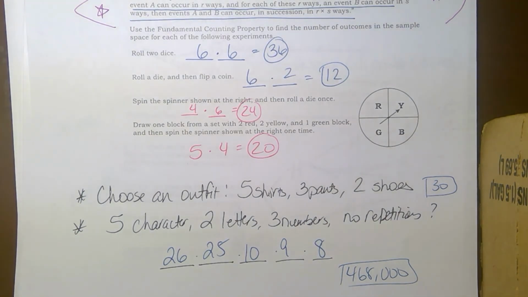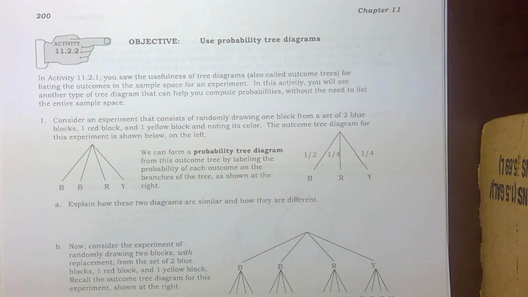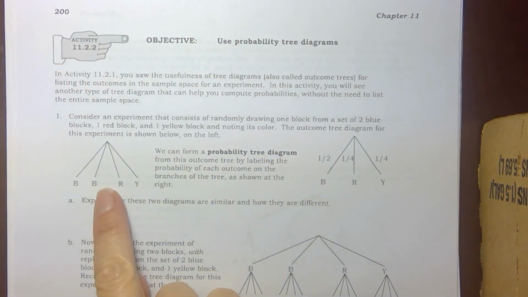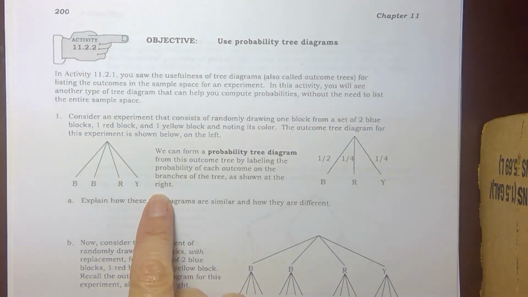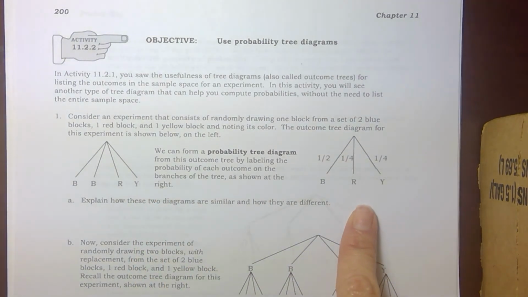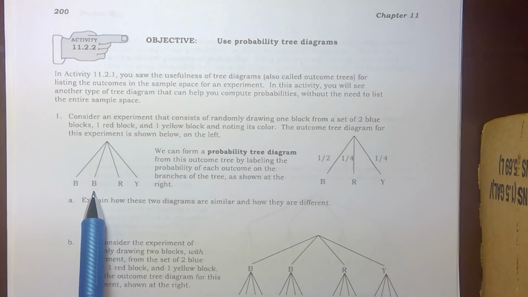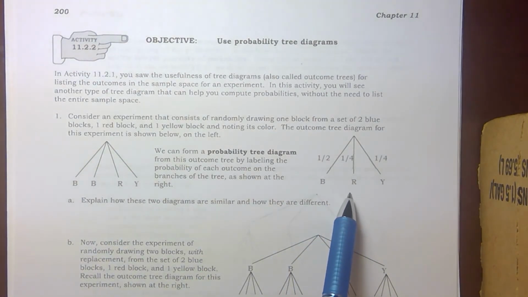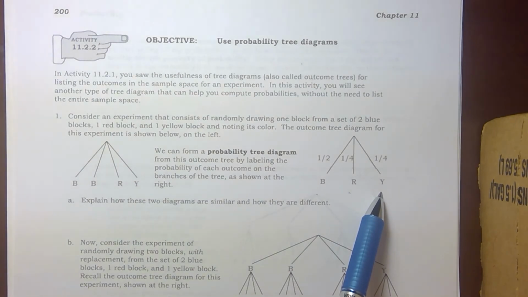Okay, I'm going to switch my pages. We're going to look at the next activity manual. This next activity, from 11.2, is more tree diagrams, but now we are going to do weighted tree diagrams, or probability tree diagrams. Consider the experiment where we were drawing blocks. We can come up with this tree diagram if I just did one draw, or I could represent it with weighted branches, so that instead of 2 branches for my 2 separate blue blocks, I just draw 1 branch for blue, 1 branch for red, and 1 branch for yellow.